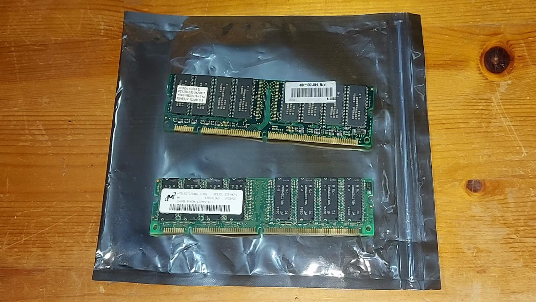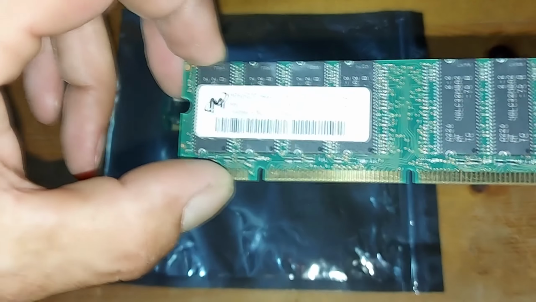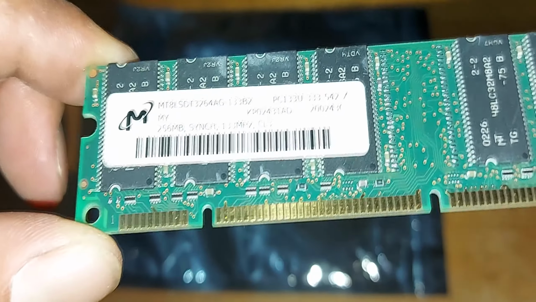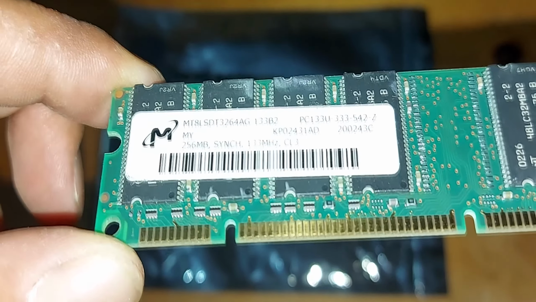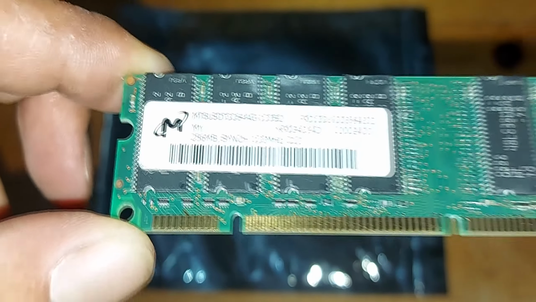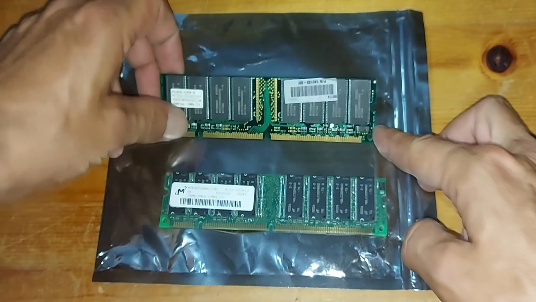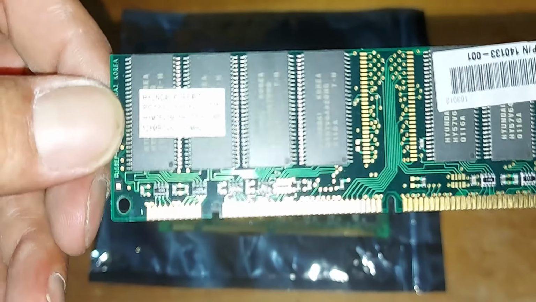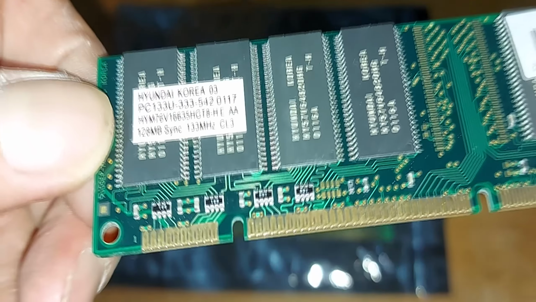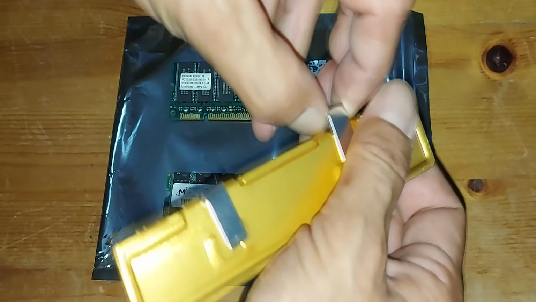For the final modification that we're going to be making, I have managed to source some lovely gold heat spreaders for the memory modules. We really don't need these heat spreaders on this speed of memory, but it will just make them look nice, and it will match the rest of the gold theme that I've been going with on this build. I will be swapping out the single-sided 256MB Micron SD RAM module for a dual-sided 128MB Hyundai SD RAM module. This board does not support 256MB memory modules, unfortunately.